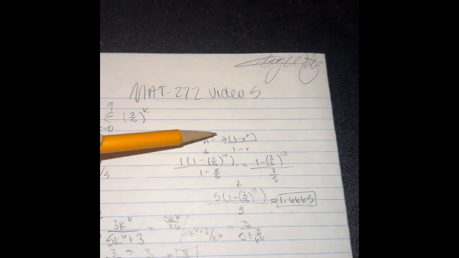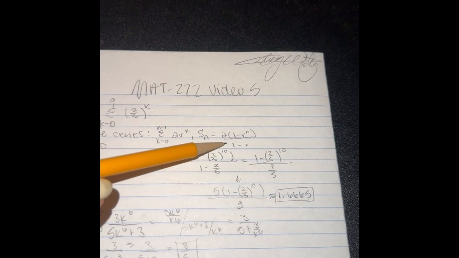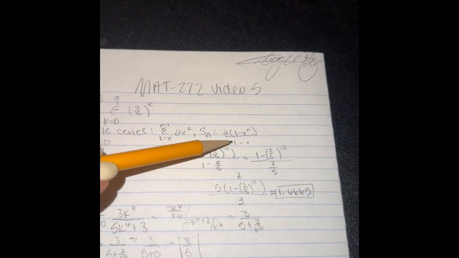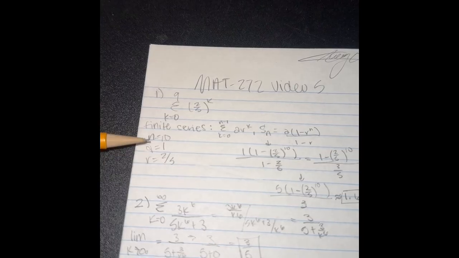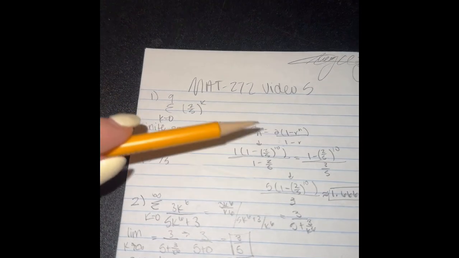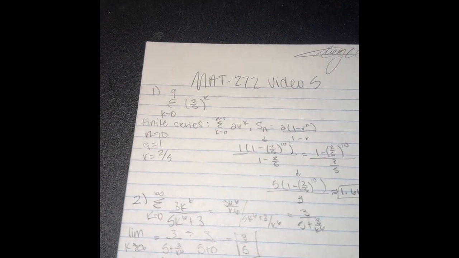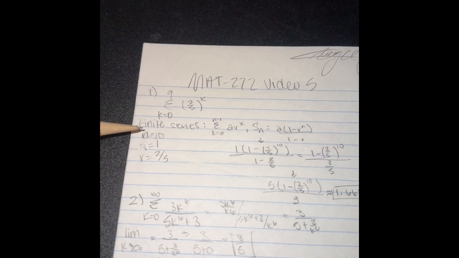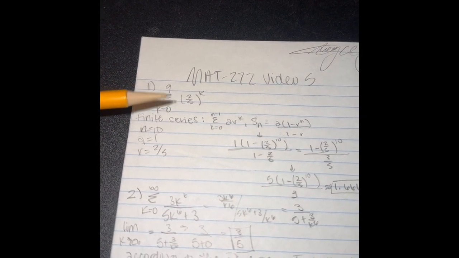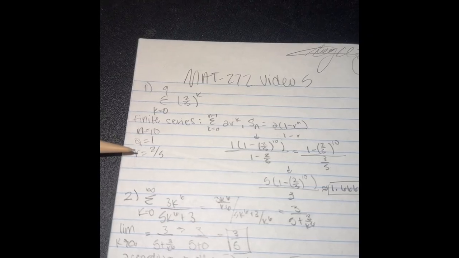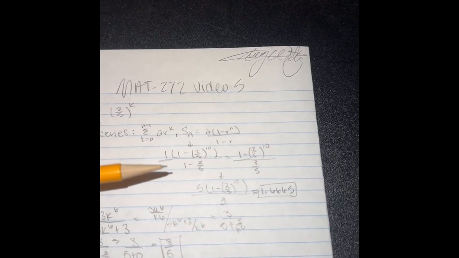And your formula for this is going to be a times (1 minus r^n) over (1 minus r). So our first thing we have to do is to determine all of our variables right here. So we know that 9 is equal to n minus 1, so n is going to equal 10. Our a equals 1 because there's nothing there, and then our ratio is going to be 2/5. And so just plug all that into your equation.